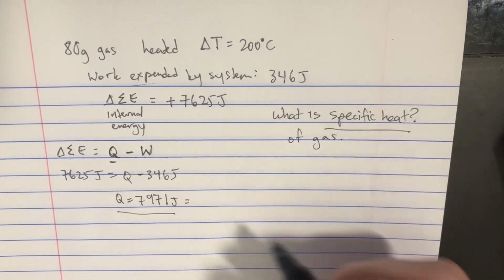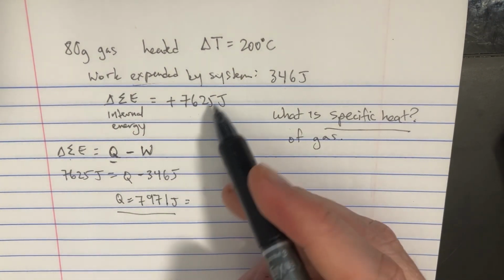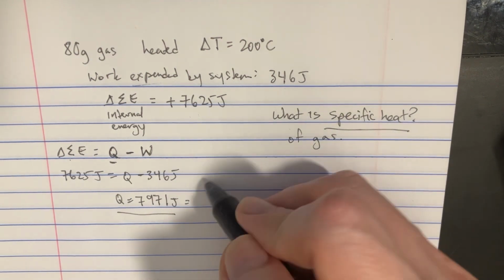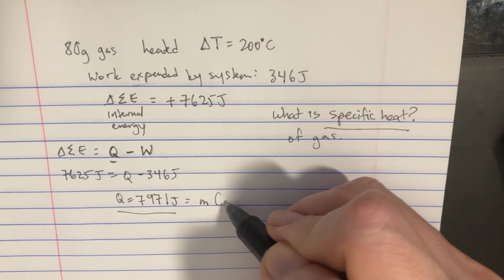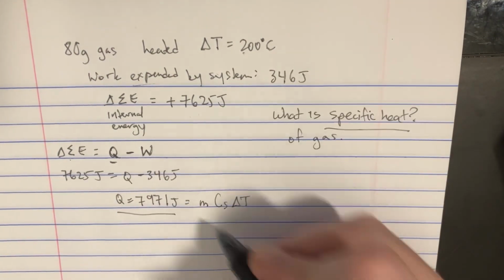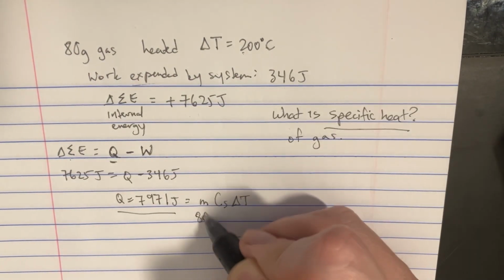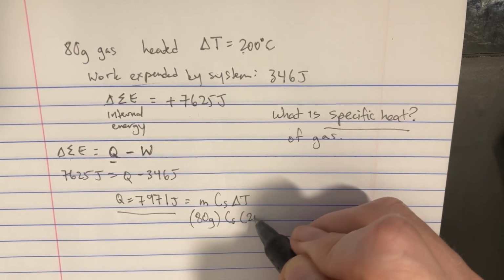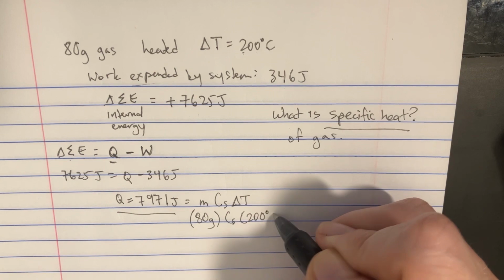Usually Q is going to be equal to, if we're looking for the specific heat capacity, then that means that we want to have the mass times the specific heat capacity times the delta T. The delta T is 200, the mass is 80 grams. So at this point, we pretty much have our answer. We're trying to figure out what that C_s thing is.